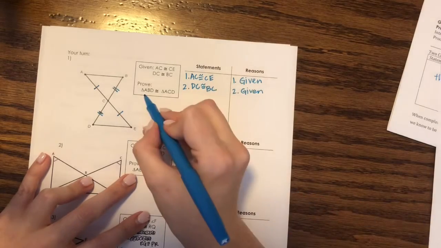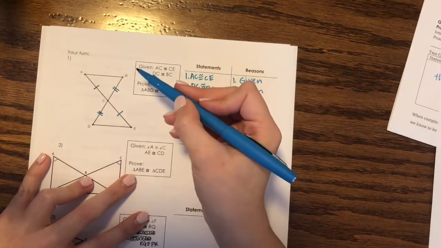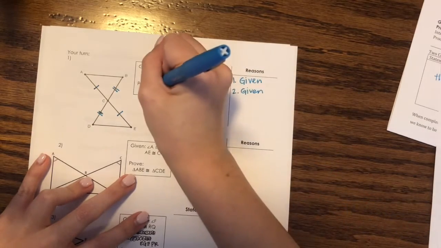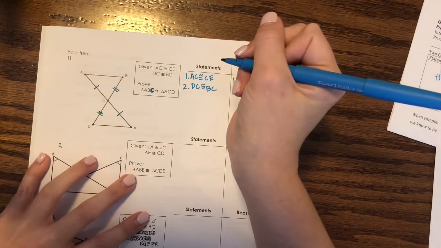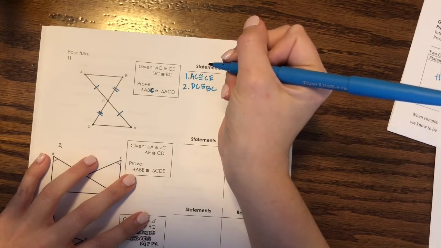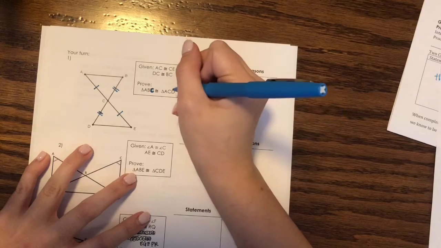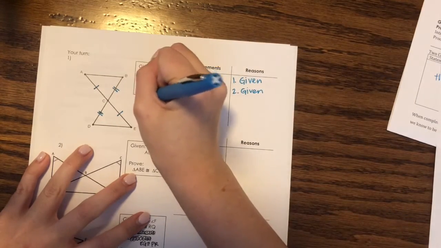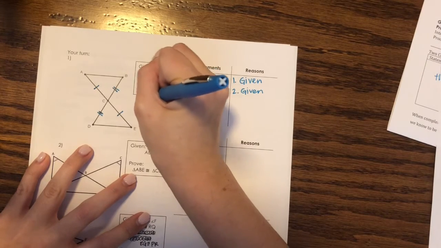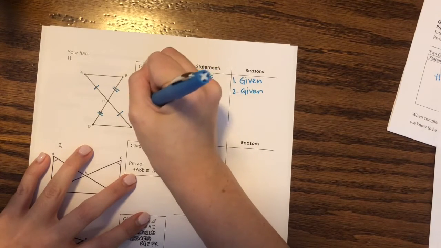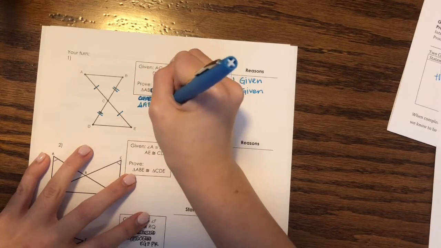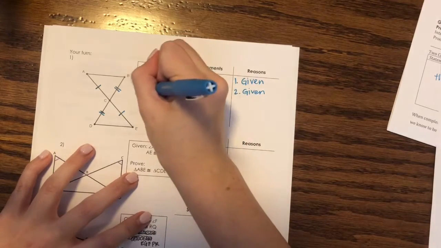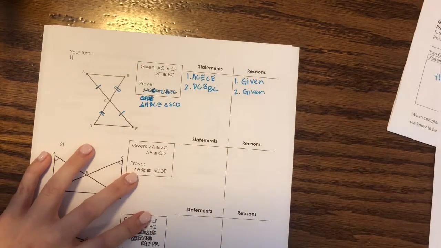Okay, we are trying to prove that triangle ABC, sorry, this should be ABC is congruent, because those aren't lines there, so we have to do then ECD. Okay, so that should say triangle ABC is congruent to triangle ECD. I'm sorry about that, guys. So that's what we're trying to prove in this one.